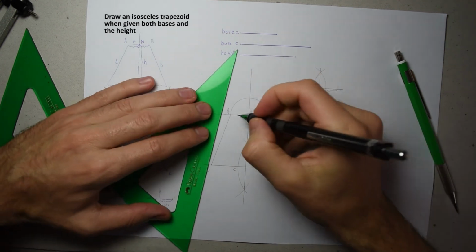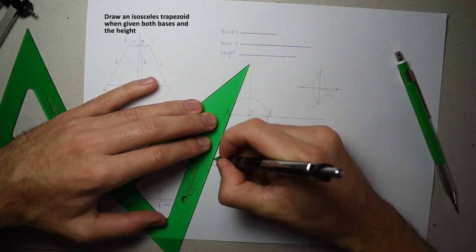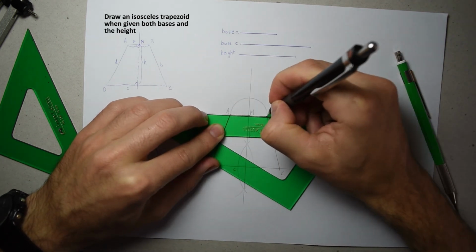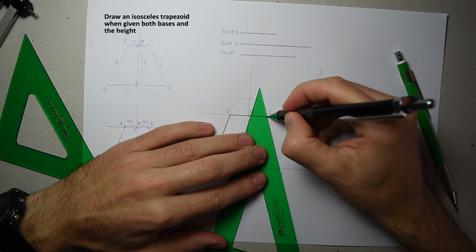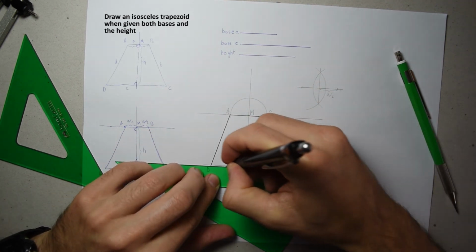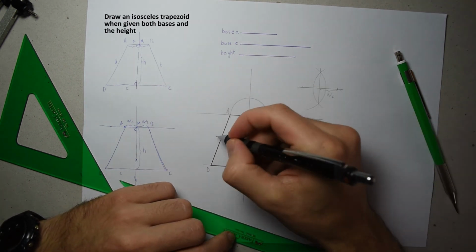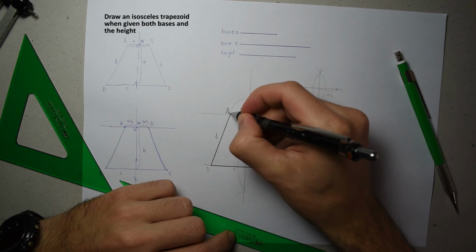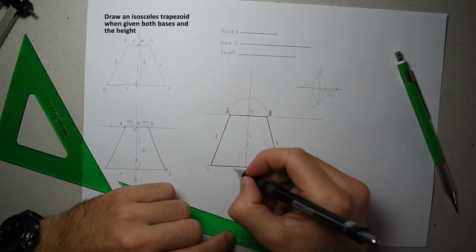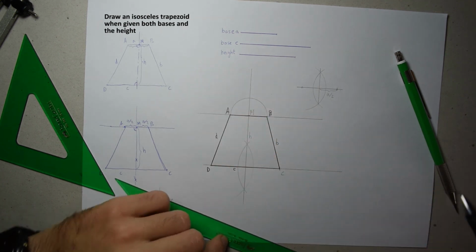We just need to go over the lines with the HB pencil. And complete the labels. And we have finished.